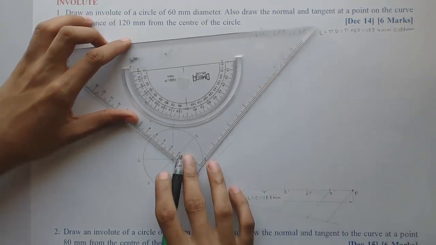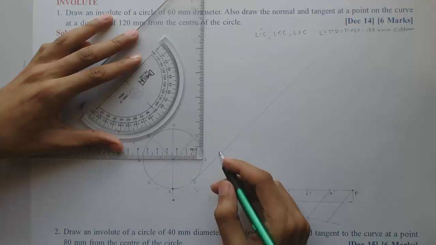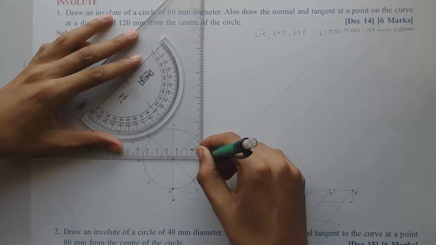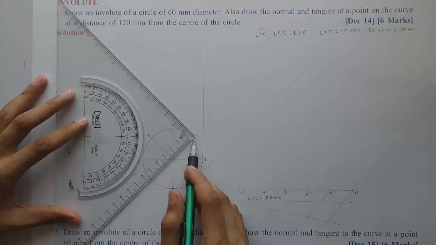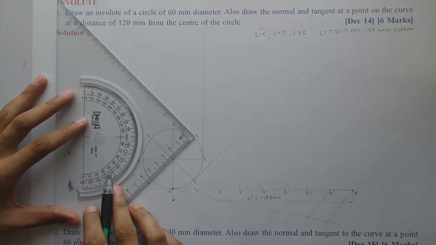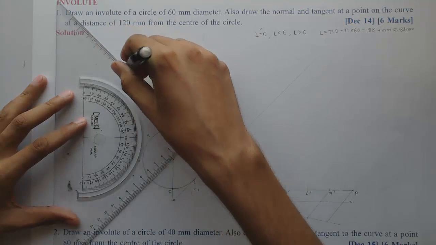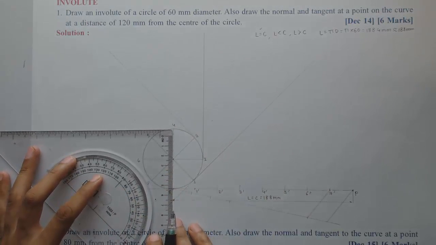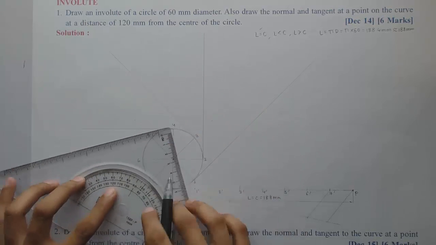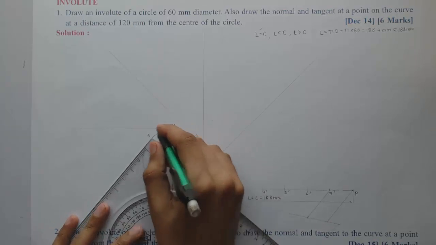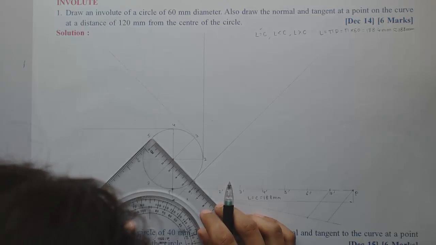So at 1 we have drawn the tangent, then at 2 the tangent will be again a vertical line, then at 3 you have to match this diameter from 3 with one edge of the set square, then obviously the other perpendicular of the set square will give you the tangent. Many of you are wasting time drawing tangents using protractors. That is not needed. You can use the set square to draw it fast. You have to produce in this manner only. I'll tell you the reason while drawing the curve.